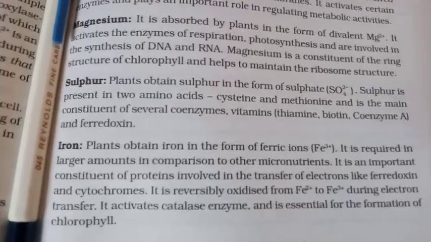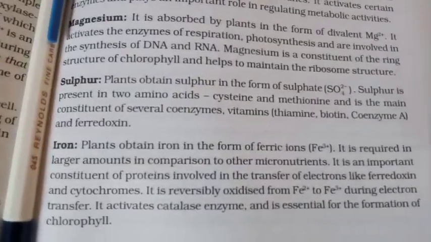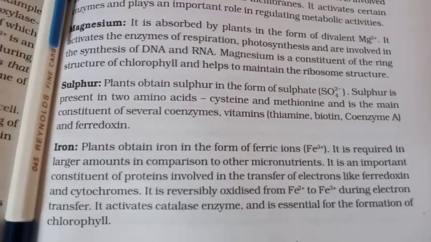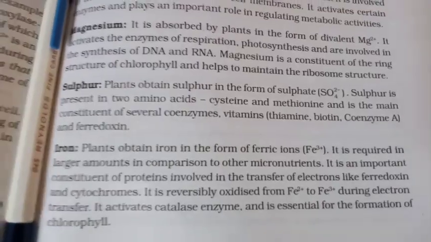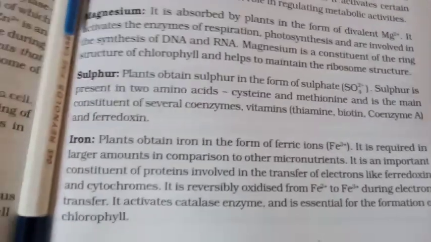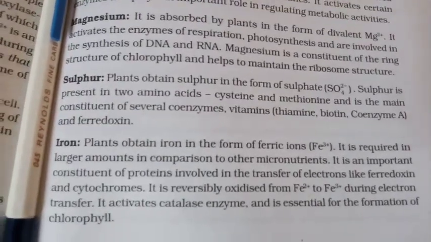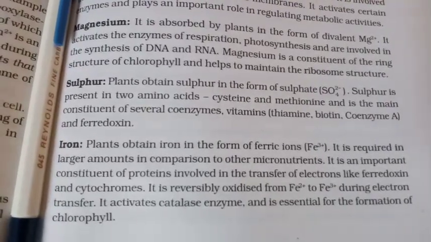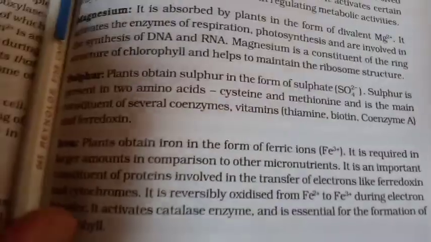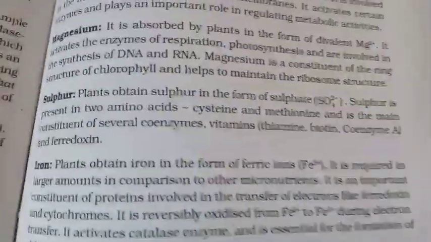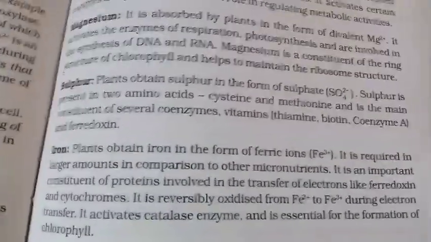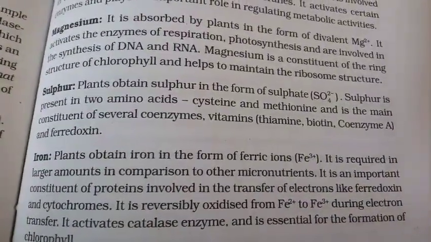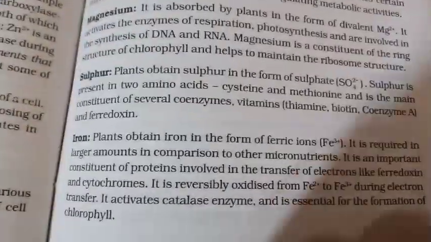Iron is reversibly oxidized from ferrous to ferric during electron transfer. It activates the catalase enzyme and is essential for the formation of chlorophyll. So this is a vital element among the micronutrients, being a component of chlorophyll.